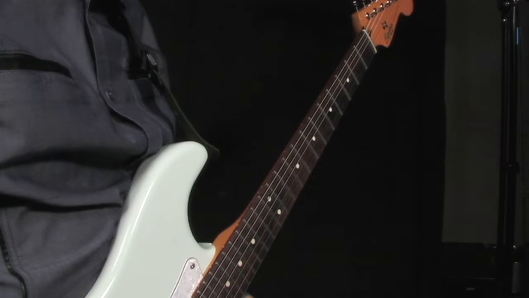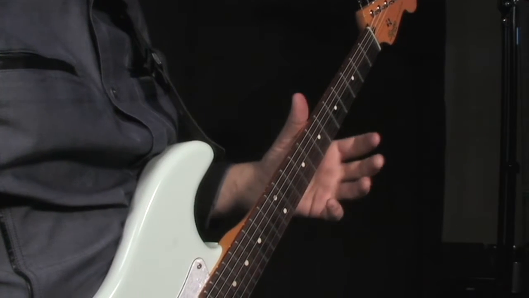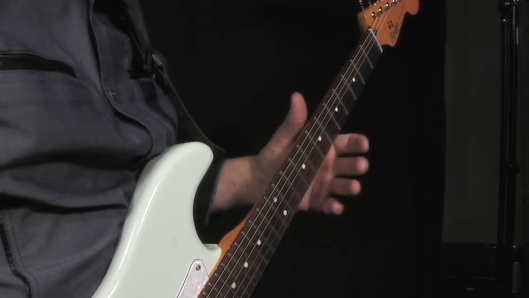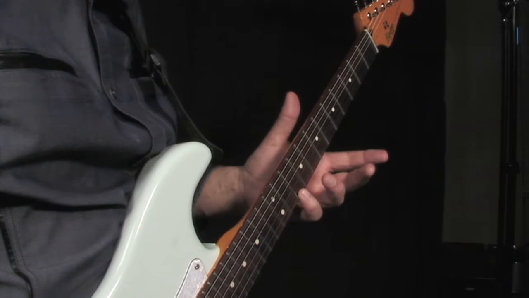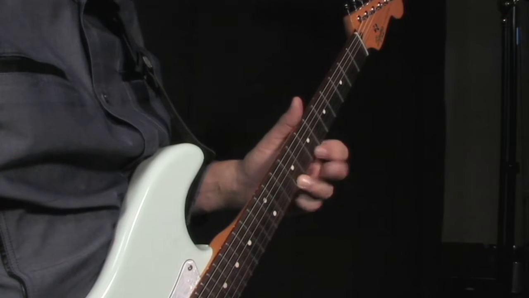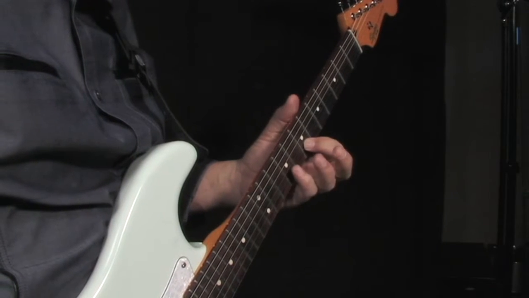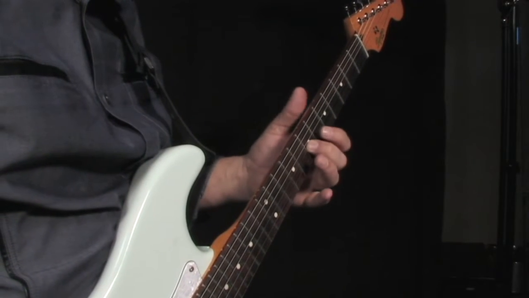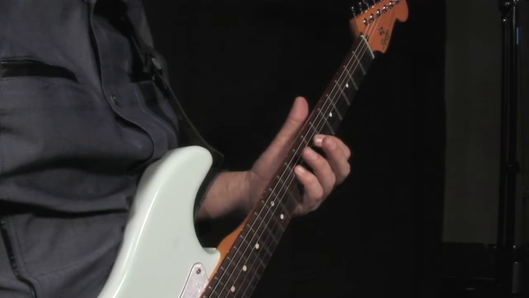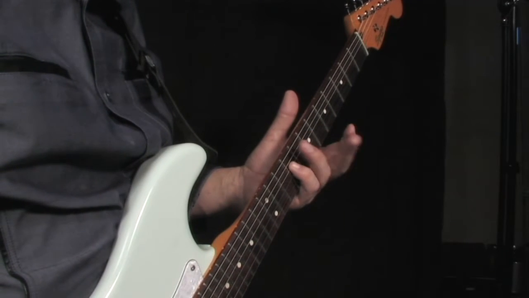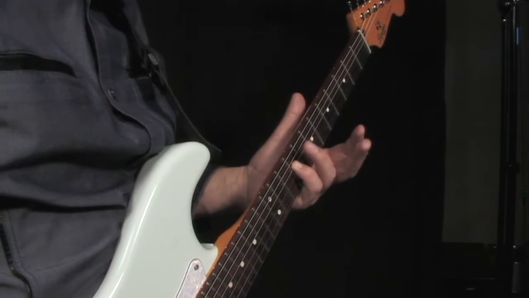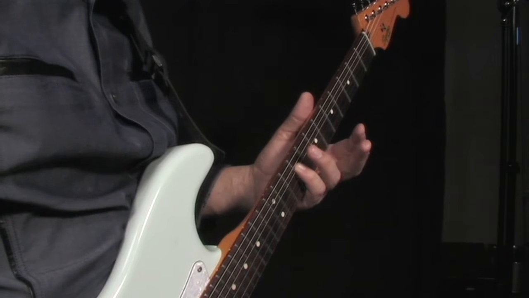So what we'll do is we're going to use a minor scale in B. Let's do that. Here's the scale we're going to use. But instead of playing single notes, we're going to play octaves.